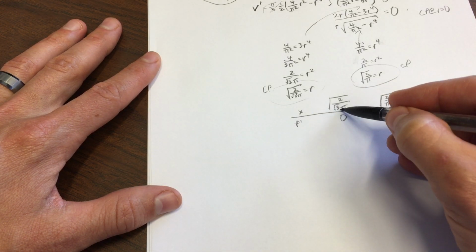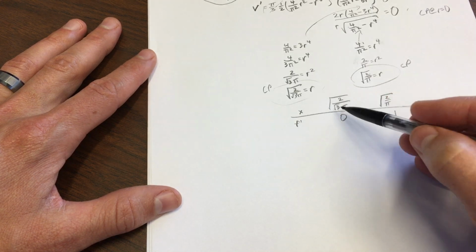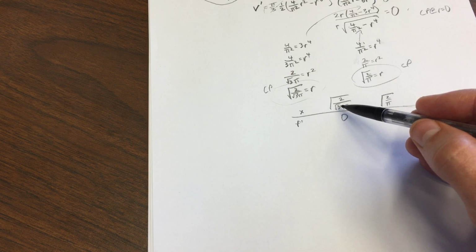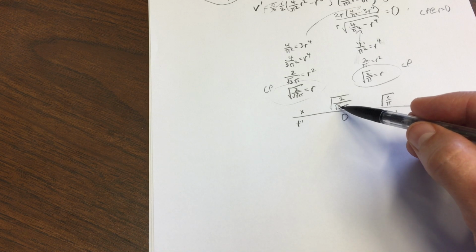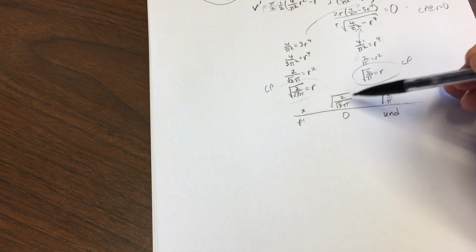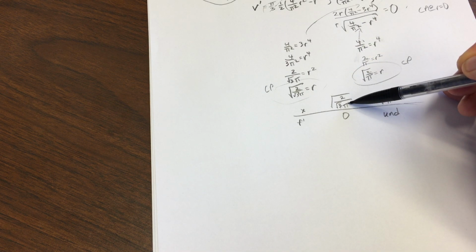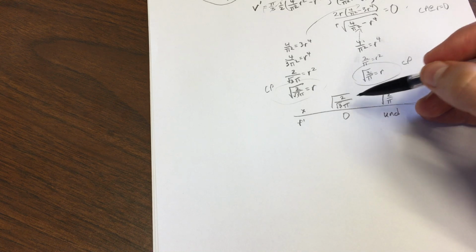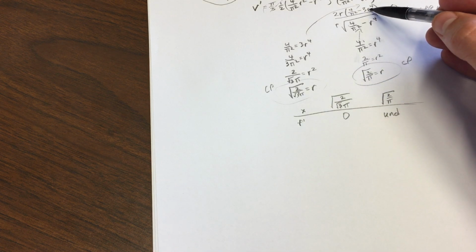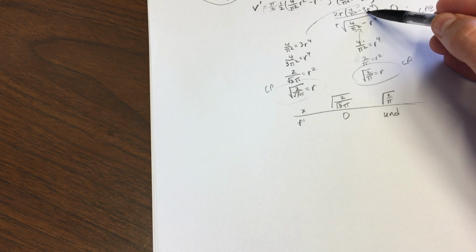Well, if we had something smaller than this point, this is a place where this is 0. As r gets smaller, now notice this term is less than 1, right? At 1, the numerator and the denominator would be the same. So this term is less than 1. So as r gets smaller, this term gets smaller.